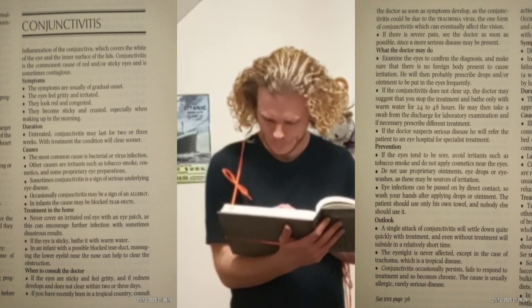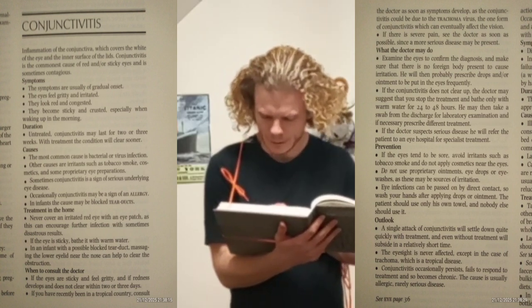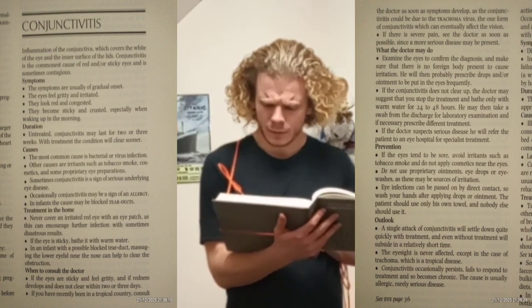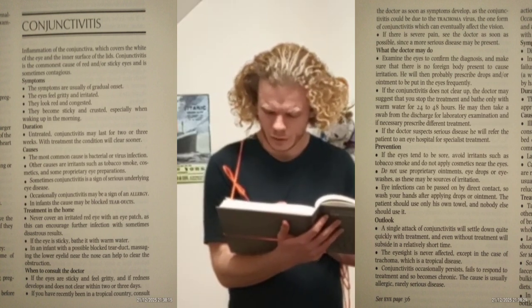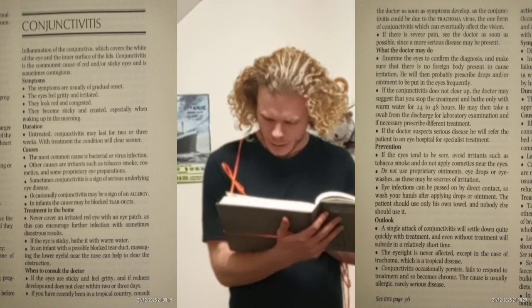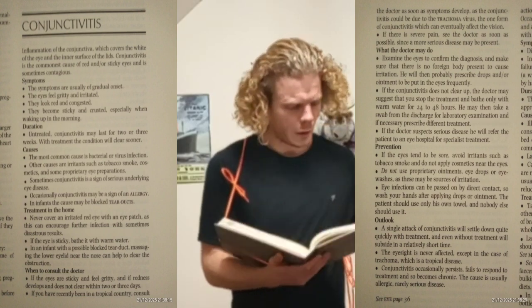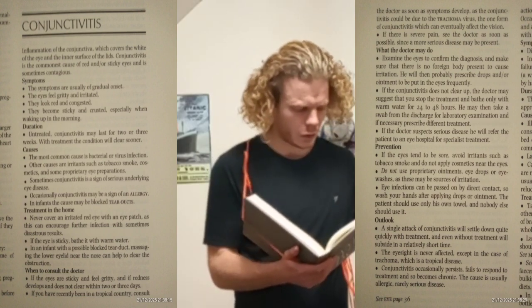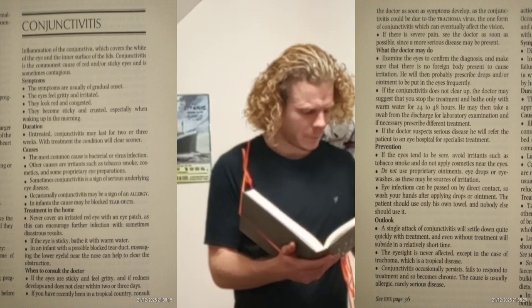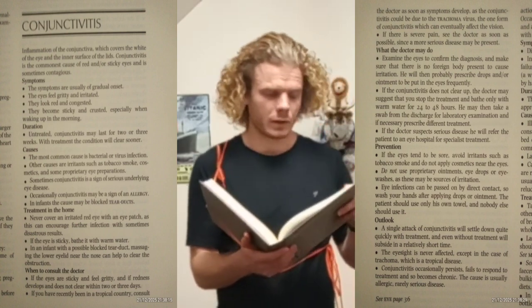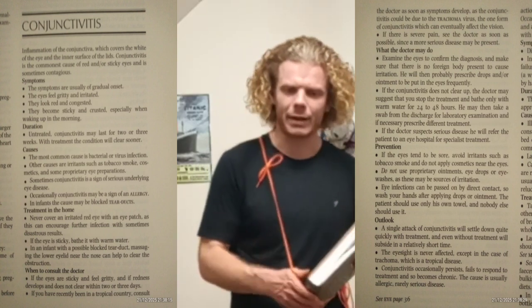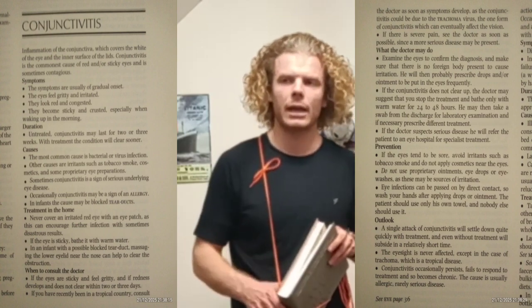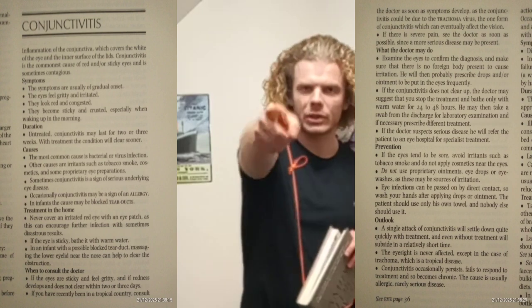Gradual onset. Clears up in 2 to 3 weeks. It can be through a bacterial or virus infection. It can also be a sign of an underlying allergy, tear duct problem, or tobacco smoke. And it can be trachoma. It can persist. It does not affect the eyesight if it's not trachoma. It can become chronic, mostly because of an allergy or an underlying cause.